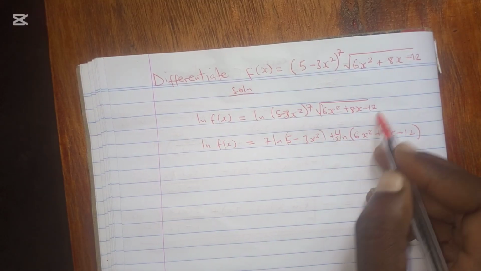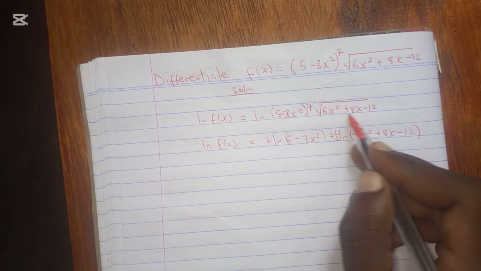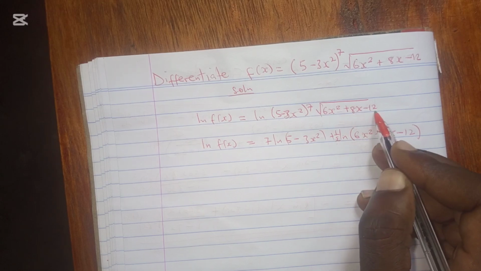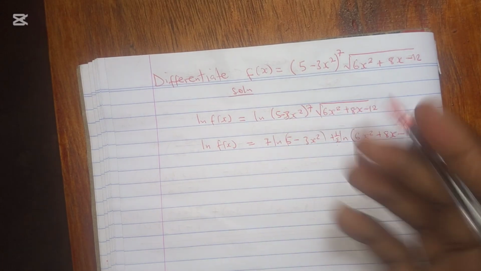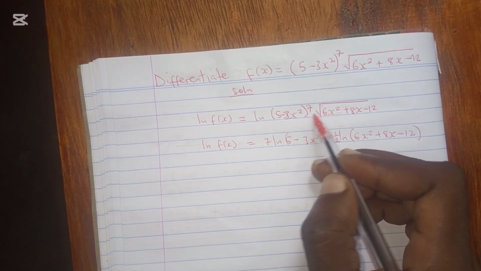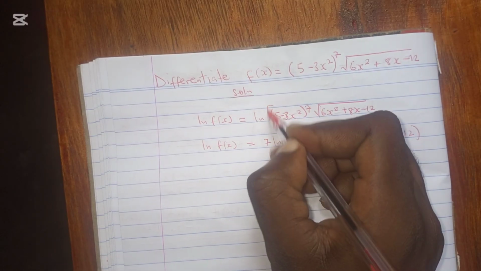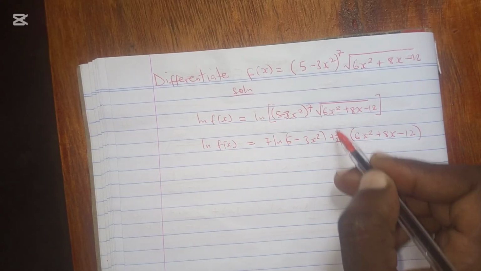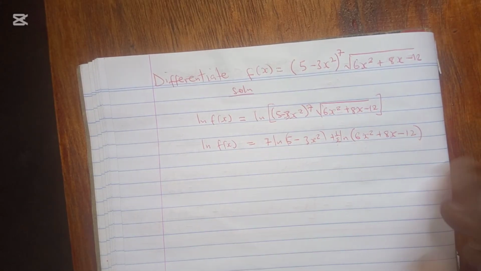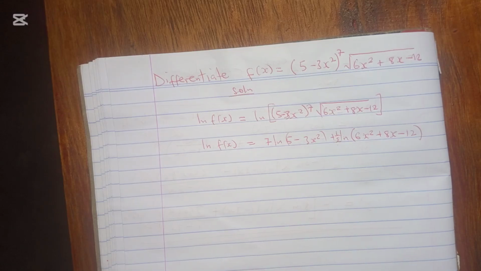It's because this square root can be written as 6x squared plus 8x minus 12 raised to the half power. So if we bring in the natural log, since there's a product here, we're going to have a plus. After we put that plus here, this is the power of this guy, the 1 over 2. So this is the closed form of this natural logarithm after we simplify.